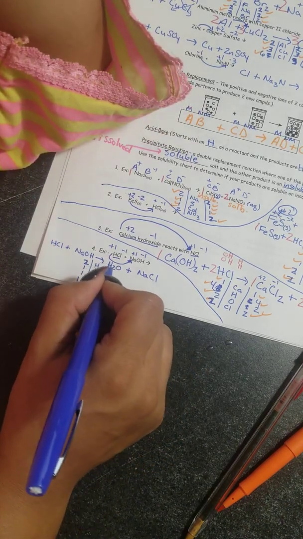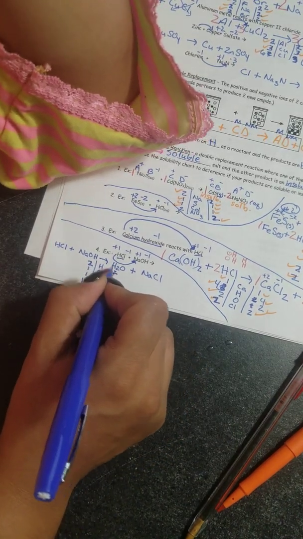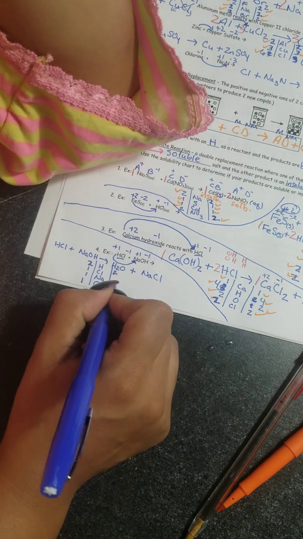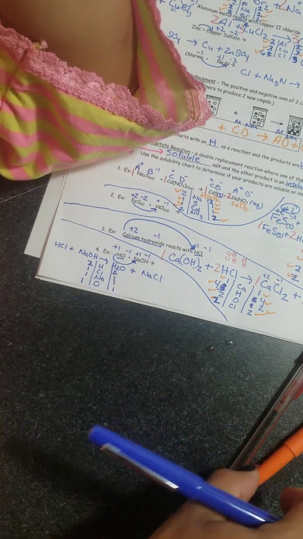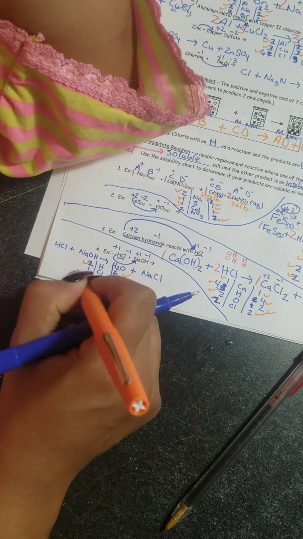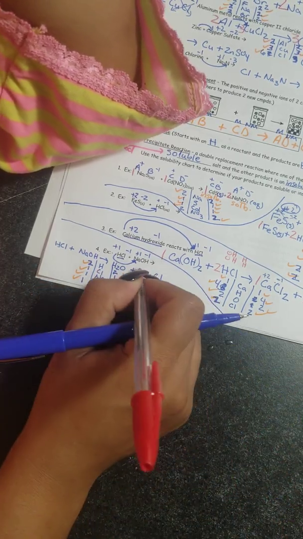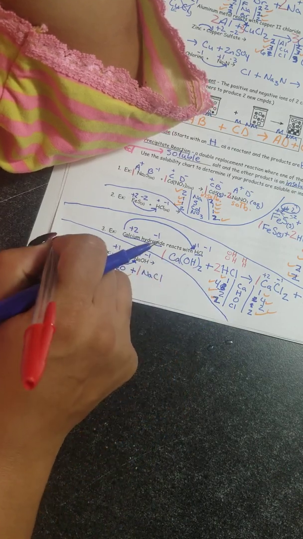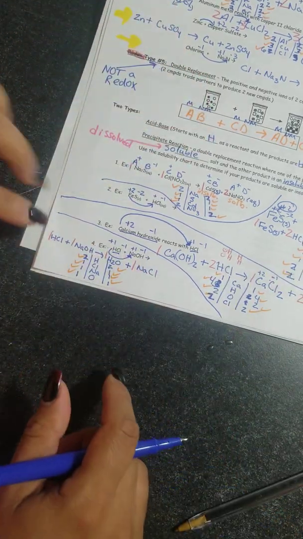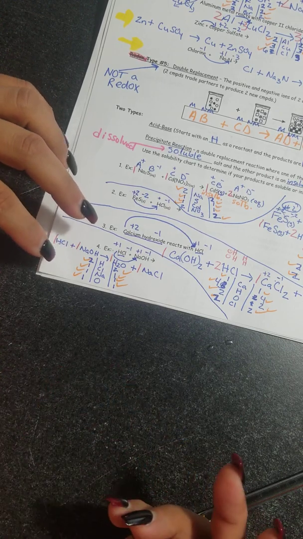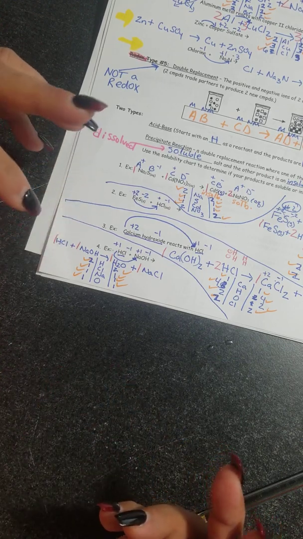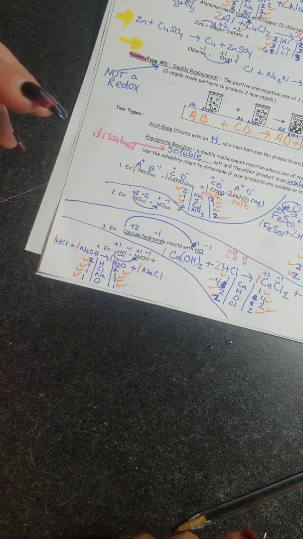Let's look on this side. H, 1 times 2 is 2. Cl, 1 times 1 is 1. Na, 1 times 1 is 1. O, 1 times 1 is 1. Am I balanced? Check, check, check. I am all the way balanced. I could put a 1 if I wanted to. And do you see those last two were a little bit easier because we did not have to go to the chart because it was an acid-base reaction.